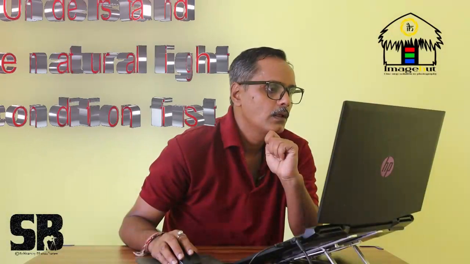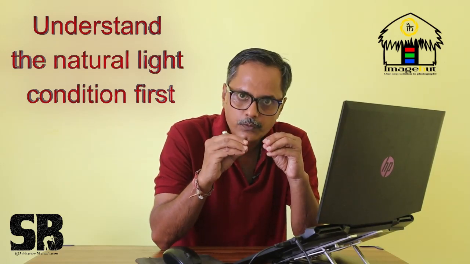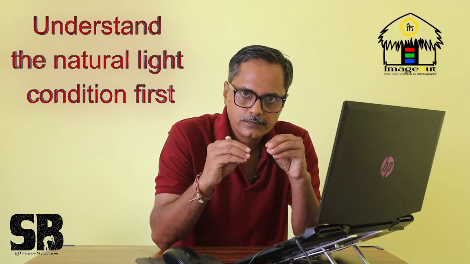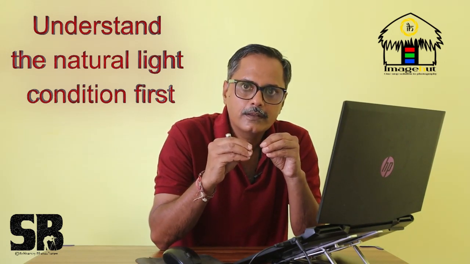Number 1, understand the light condition while you are on the ground on a shoot, because that is your ultimate understanding of exposure, and that exposure will lead to your image.